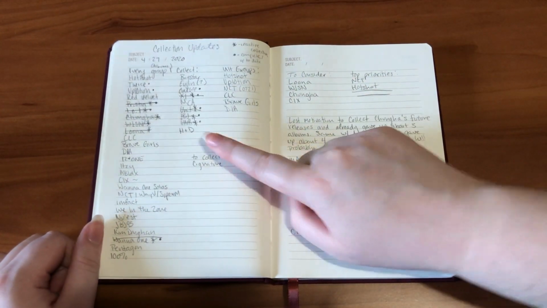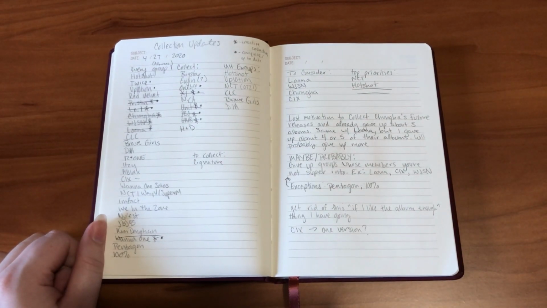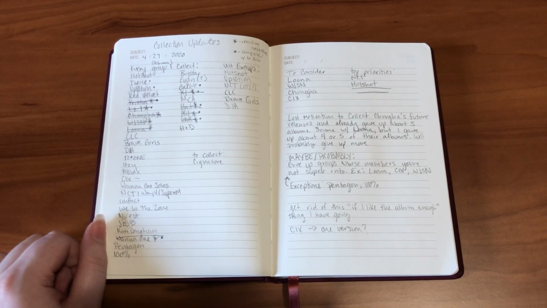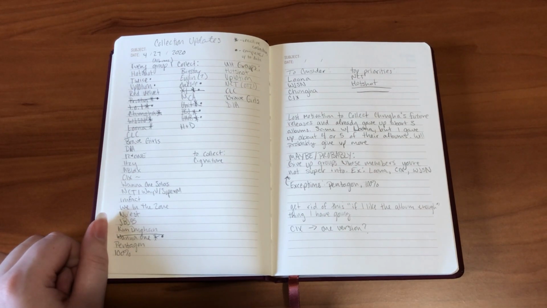I put stars next to any groups that are inactive, and I also marked any collection that is up to date or finished. And basically any group that has both of those marks next to it I crossed out. So technically I don't collect those groups anymore because they're finished completely and it's not changing in the future. With all of those crossed out groups off the list, it's about 25 groups that I'm still collecting.